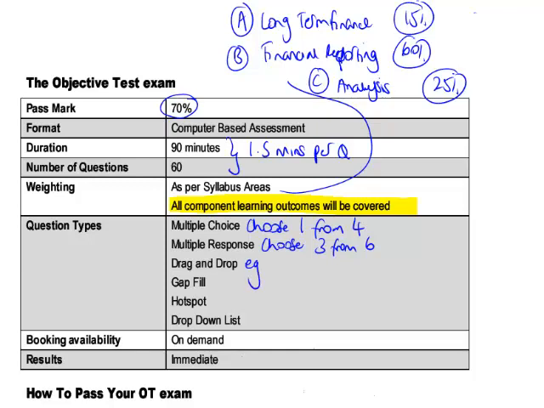Drag and drop, that lends itself very nicely to dragging and dropping the correct number into a pro forma, for example in a consolidated statement of changes in equity, or for example into a ratio formula. So you might have to say what lives on the top half and the bottom half of a ratio, drag and drop it in from a number of selected options that they give you. Gap fill, F2 lends itself very nicely to number entry.